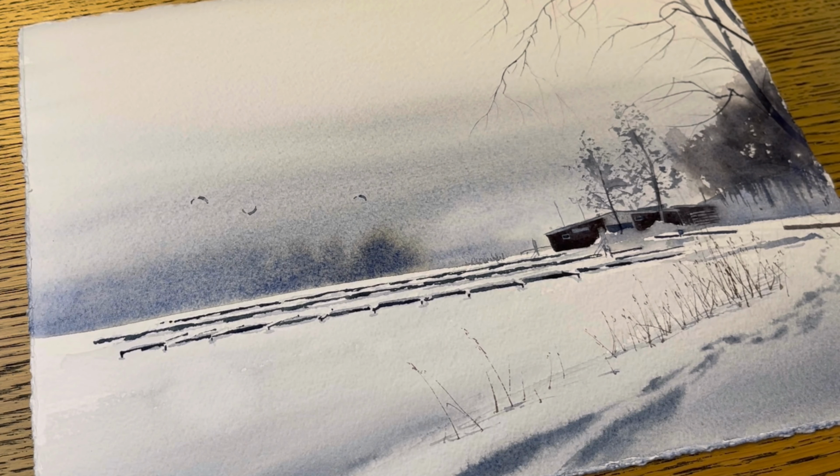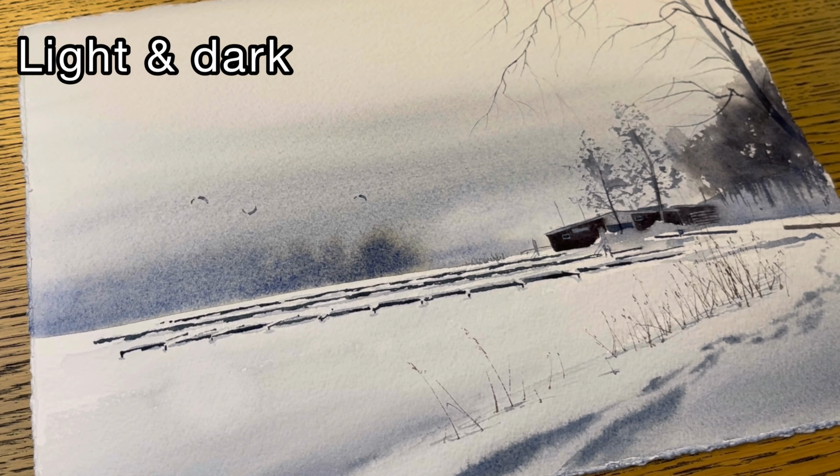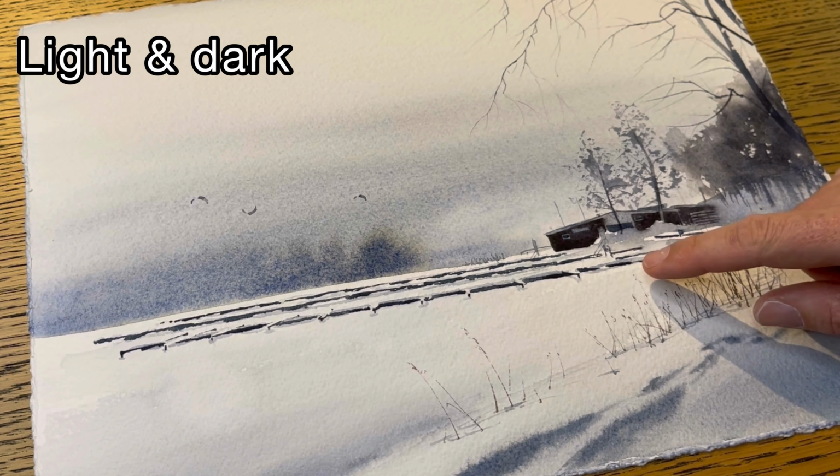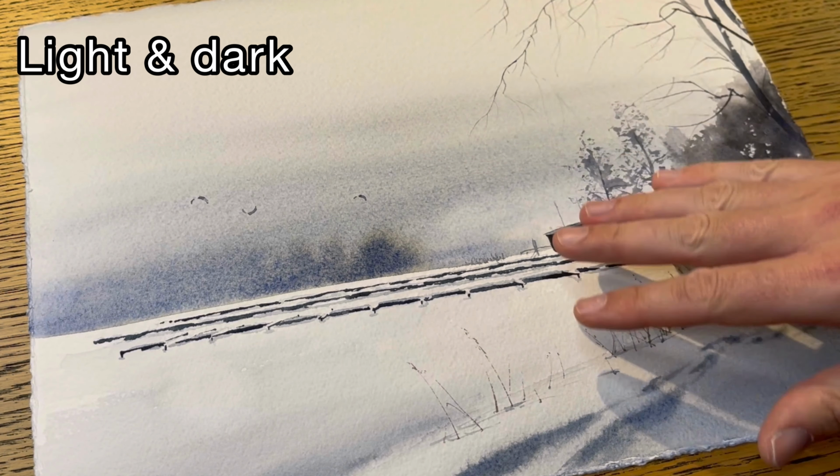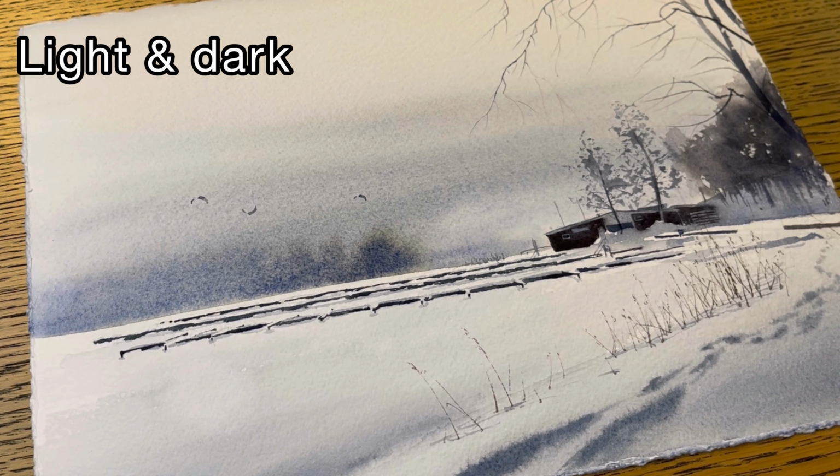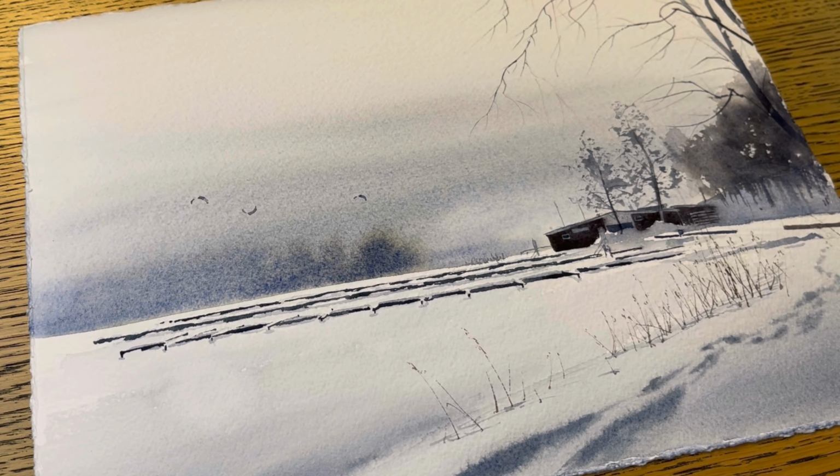And probably the most common way to create contrast is by using value changes. So this is a winter motif. It's pretty light in value, most of it, the surroundings. But since the building is pretty dark in comparison to the atmospheric sky and the snow on the ground, that will make the building stand out as well, which creates a contrast.